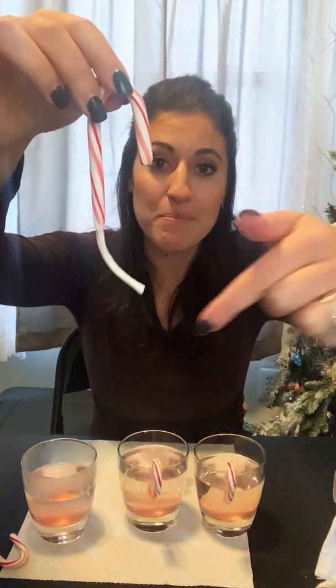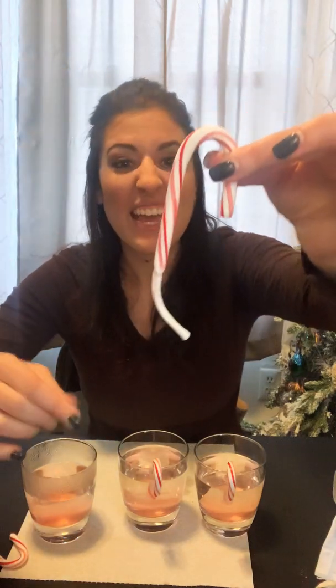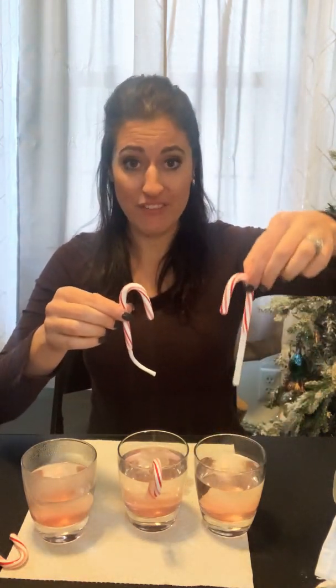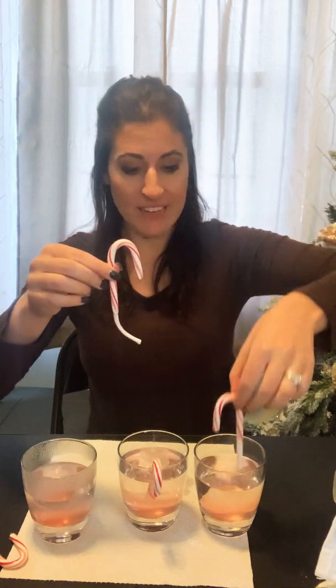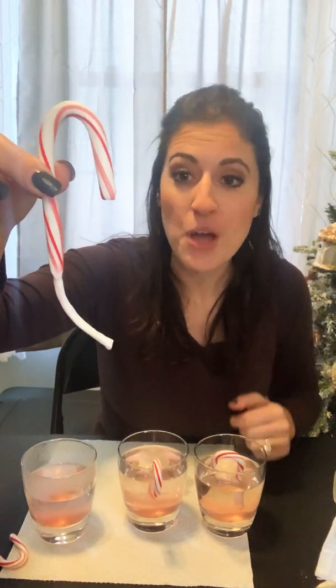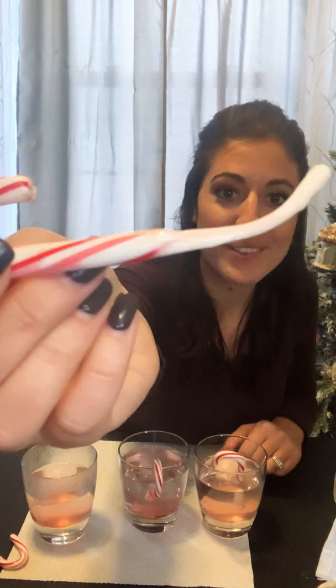What happened to the bottom? It got even skinnier, that's right. What else can you notice? Remember, this is what the candy cane looked like at first. Remember, it was straight at the bottom. Is it straight at the bottom anymore? No, it started to curve. Wow, that is pretty neat.